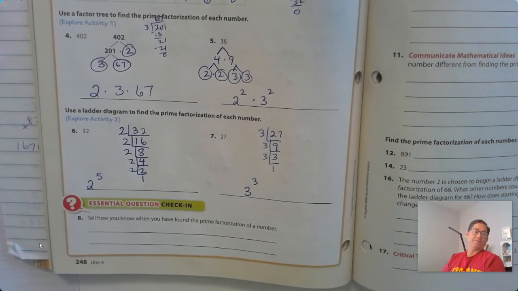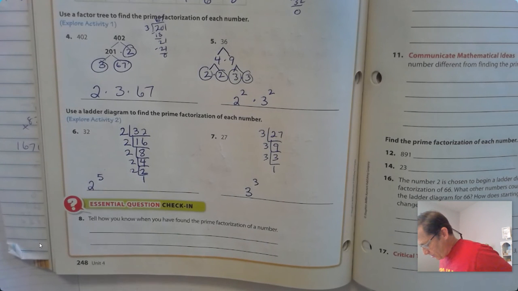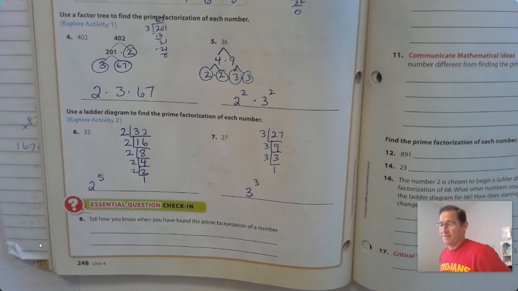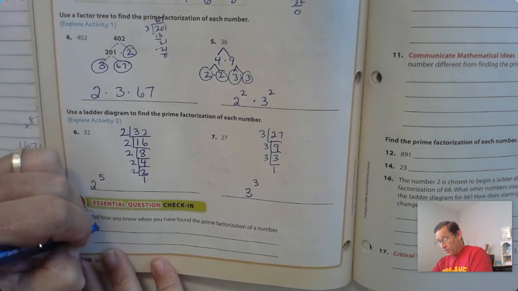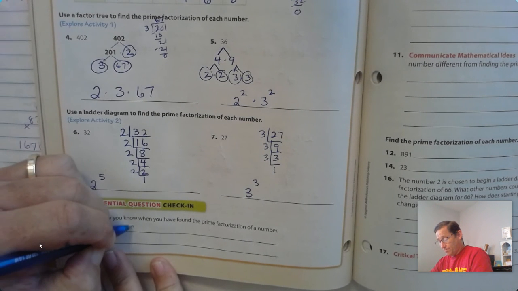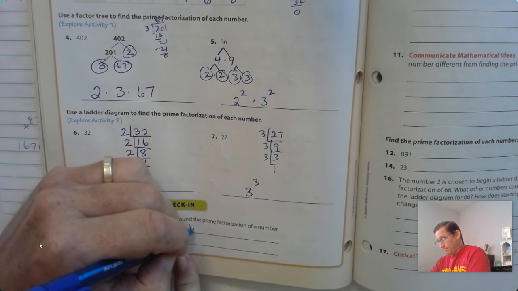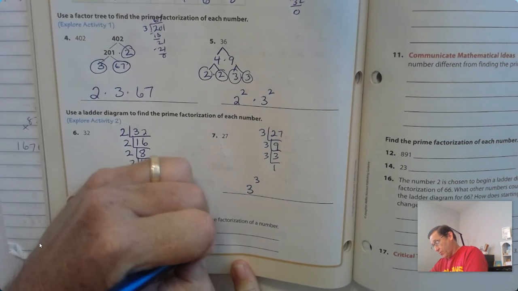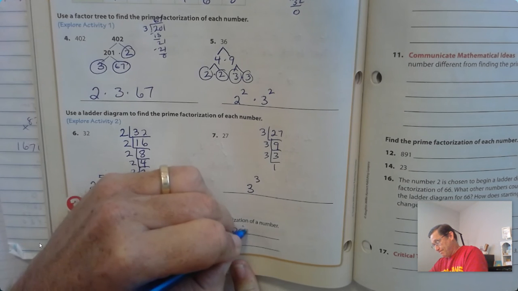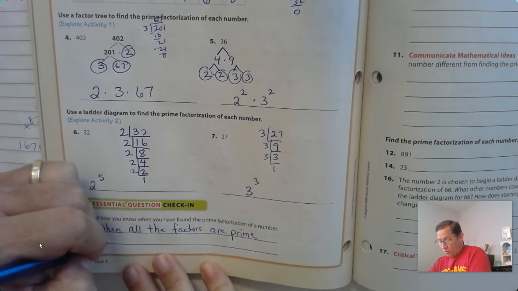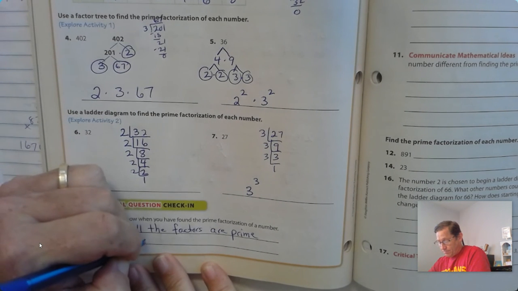All right, number 8. Tell how you know when you found the prime factorization of a number. Okay, so first, all the numbers have to be prime, or all the factors are prime. And when you multiply them together, you get the original number.